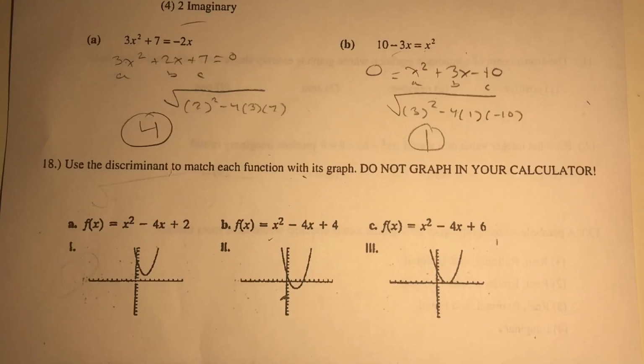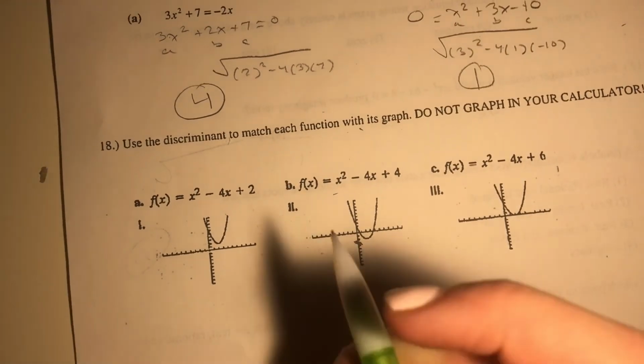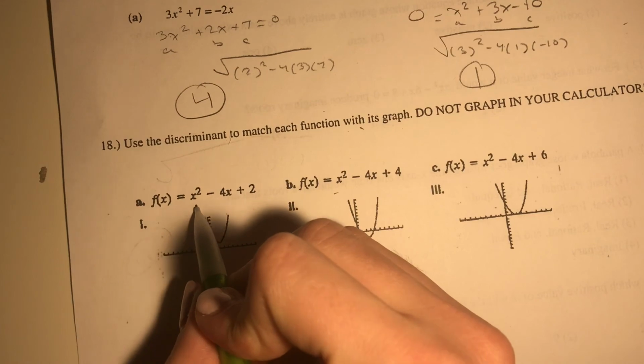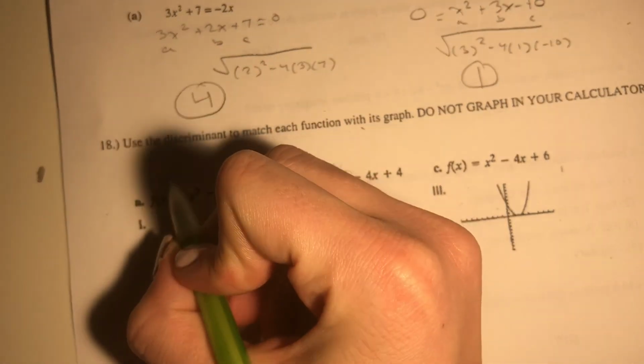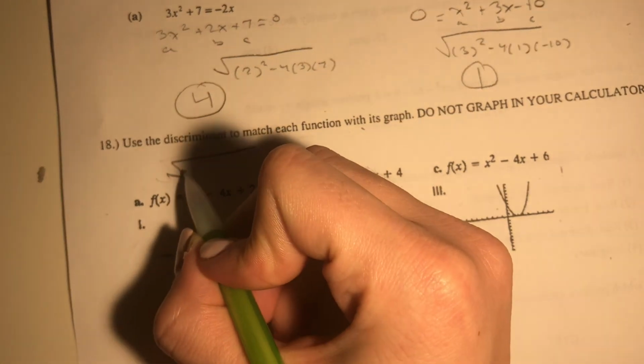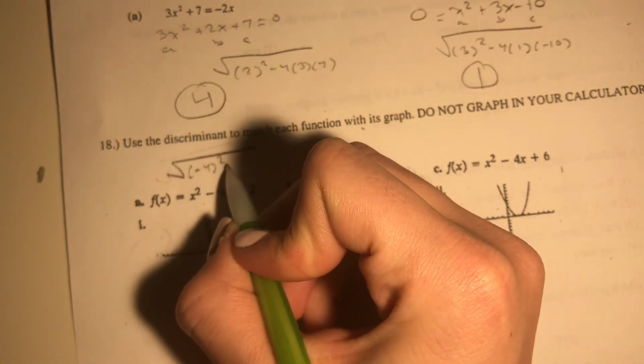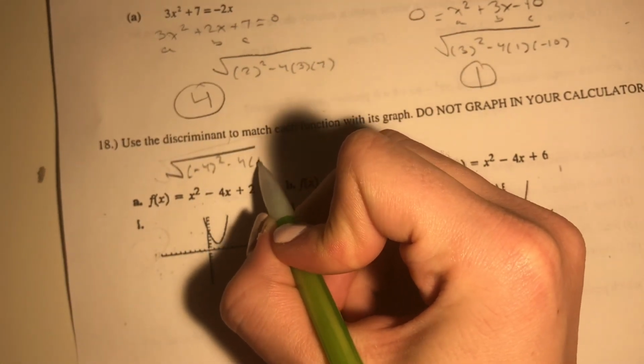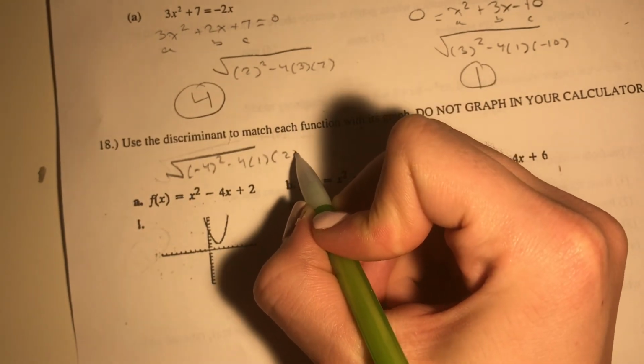Question number 18. Use a discriminant to match each function with its graph. Do not graph in your calculator. Okay, so what is the discriminant for f of x equals x squared minus 4x plus 2? Discriminant, remember, is b squared minus 4ac, so b squared is going to be negative 4 squared minus 4ac, which is 2.